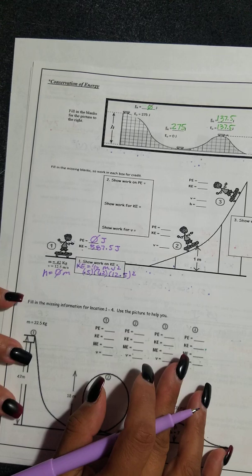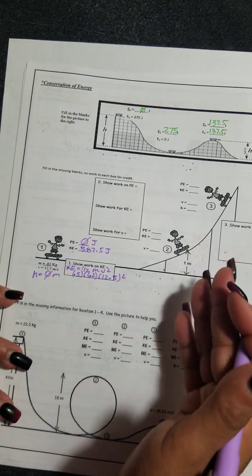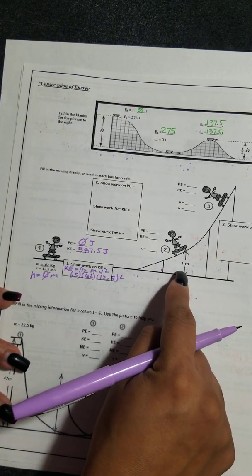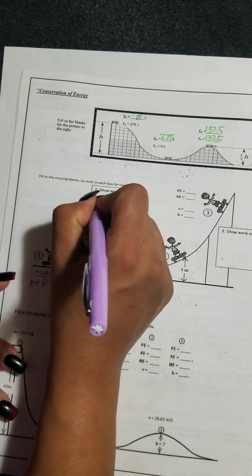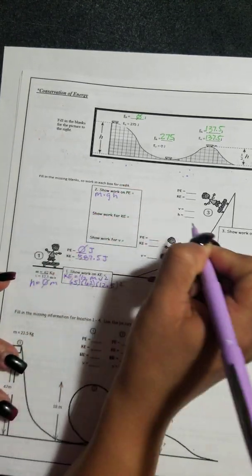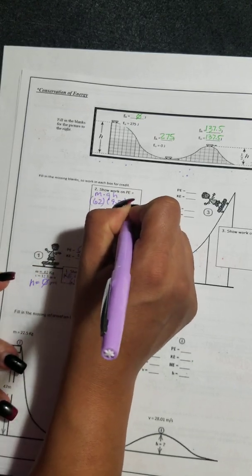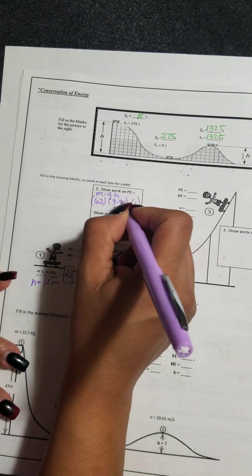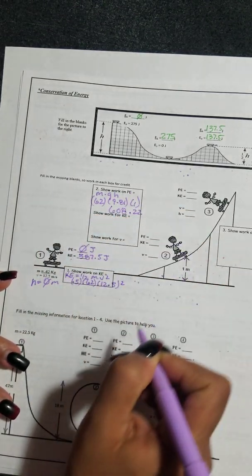Let's continue. At this location, he's 1 meter above the ground on the ramp. I don't know his velocity, but they want me to find it. Since I have the height, I'm going to start off with GPE. GPE equals mgh, or 62 times 9.81 times 1 for the height, which comes out to 608.22.